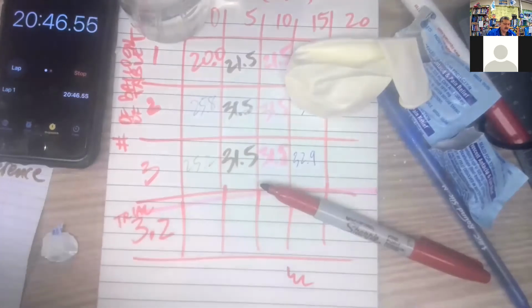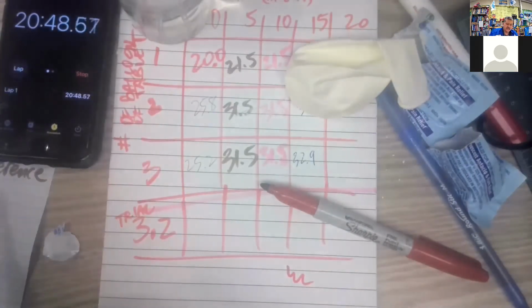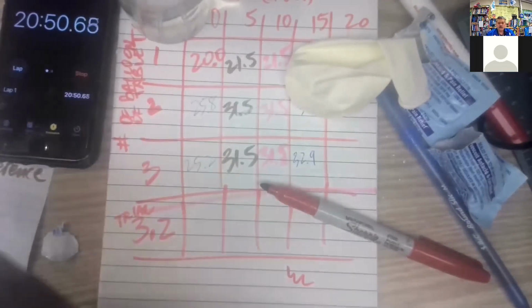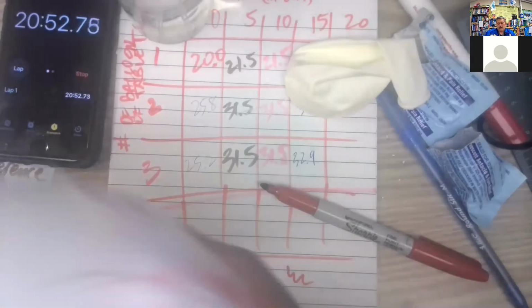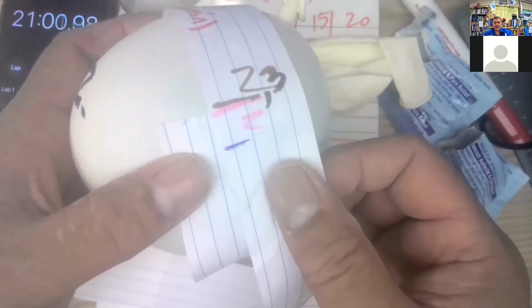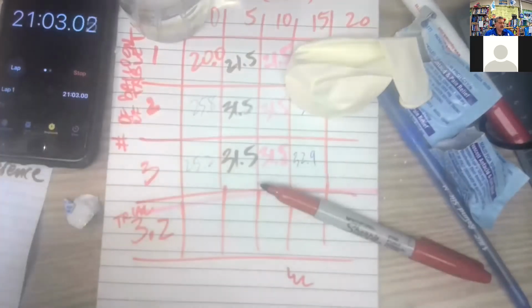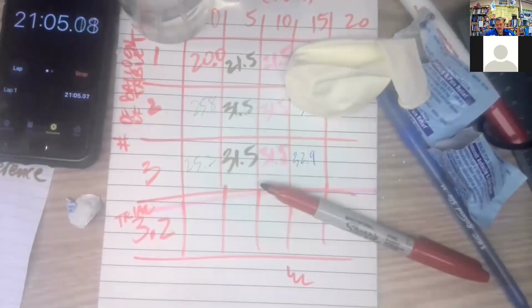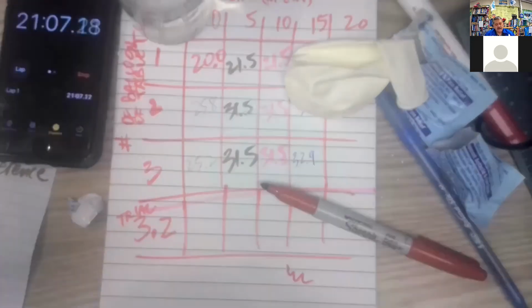Use the pink pen. So number 1 is done. Number 2. Yep. Same. Pink number. Number 3.